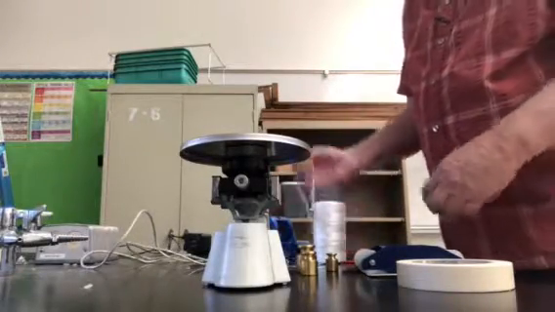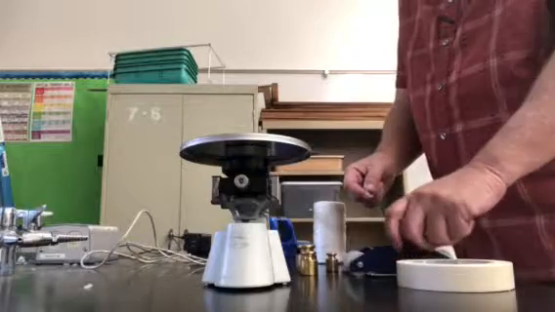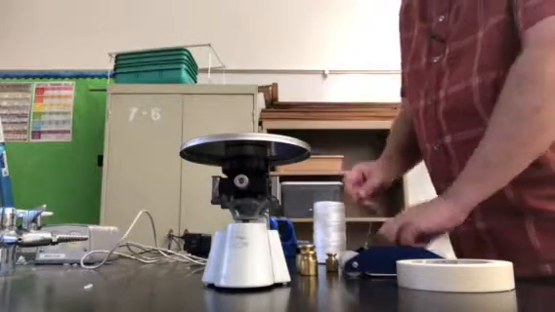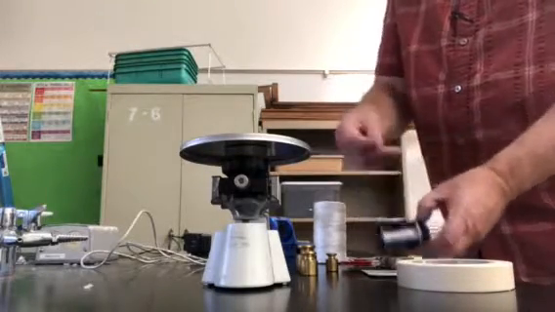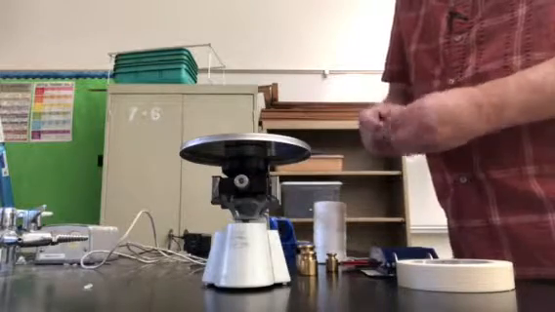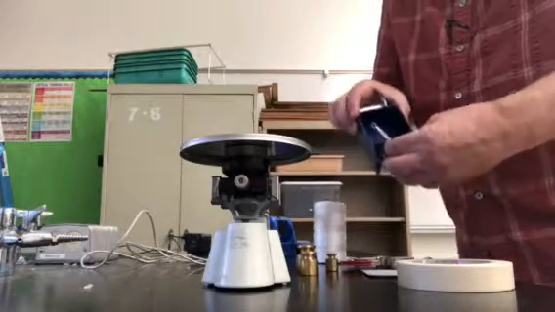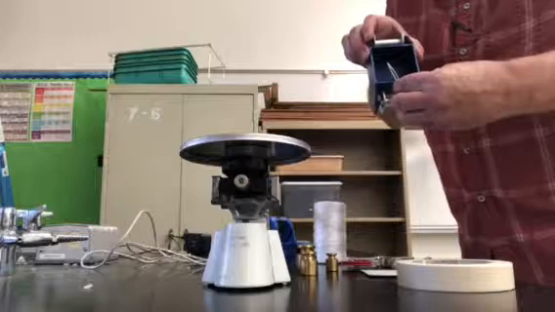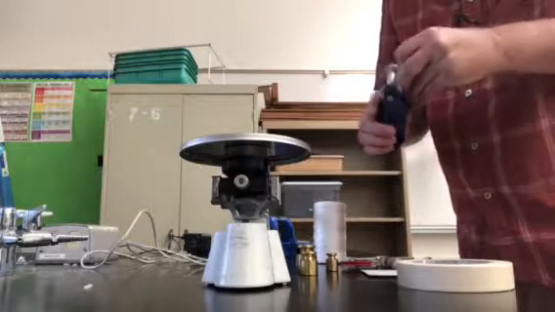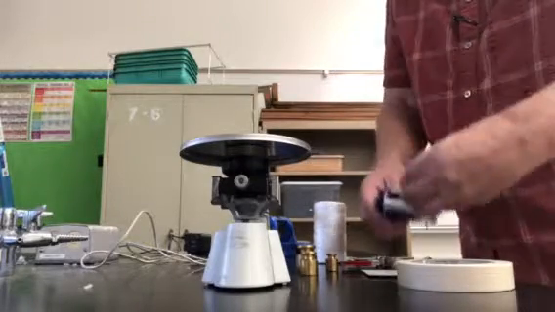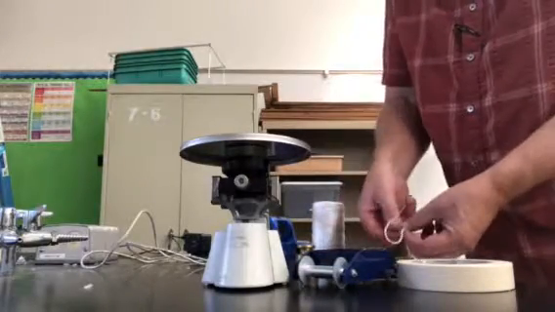So to set it up, one of the first things you're going to want to do is to attach the string to your cart so we can apply a force to it. We can do that with the paper clip because on the cart, at one side, there is a hole in the center, and we can use this paper clip to create a hook by bending it out, and then hook that through the hole in the cart. Hopefully it's big enough for this. There we go. And then we can attach the string at the other end by tying a knot around it.